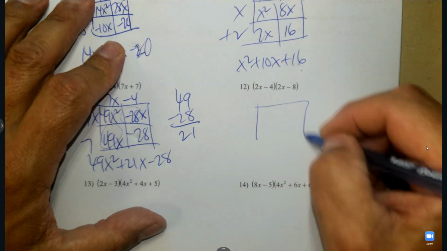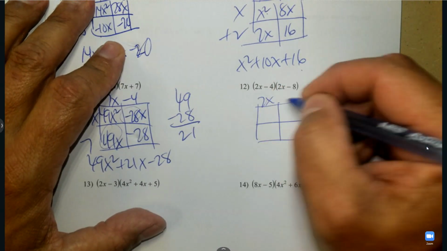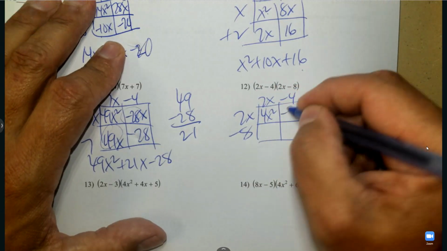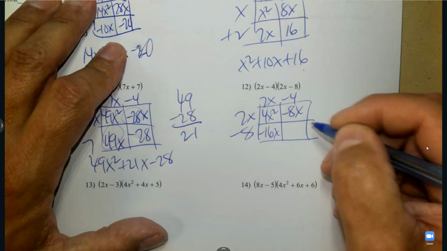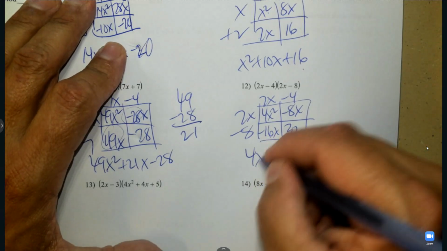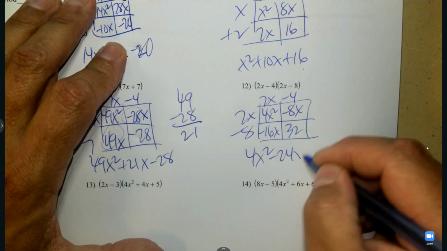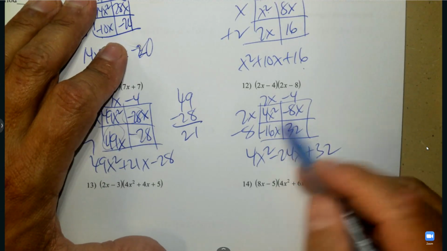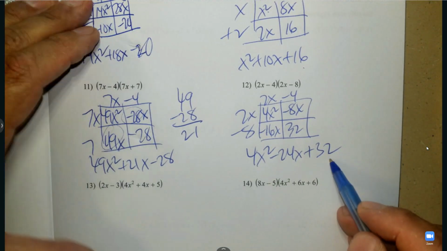So again, I'm going to draw and organize this with 2 terms on top and 2 terms on the side. I'm going to multiply it. Obviously, you have to know your times tables for this to work, and then combine like terms. And make sure that you did it right. So we have 4x squared, negative, negative. You add them, that's negative 24, and then 32.